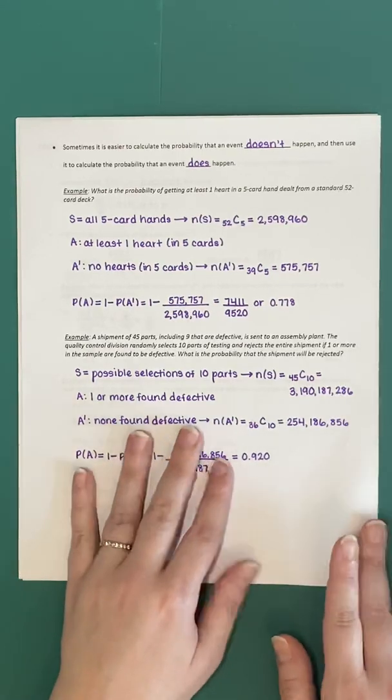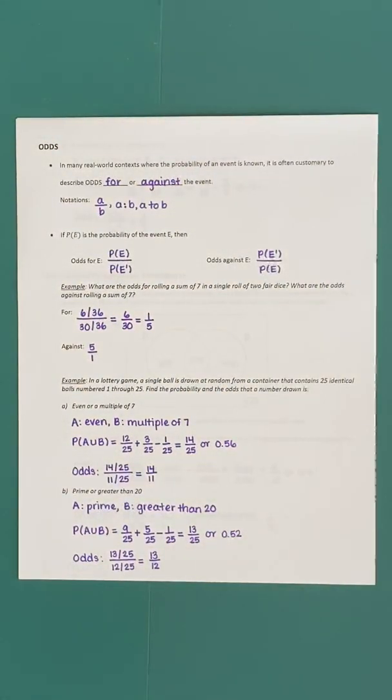Okay, let's finish up with a discussion of odds. So odds are going to relate closely to this idea of the complement of an event.